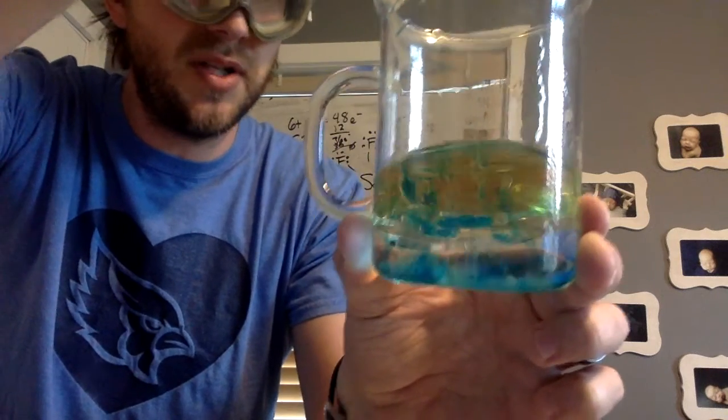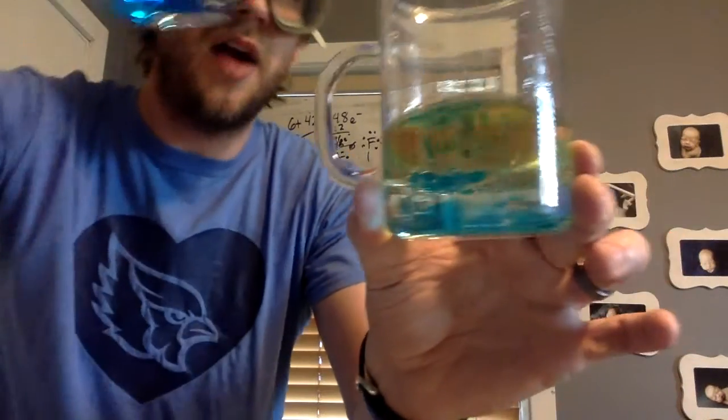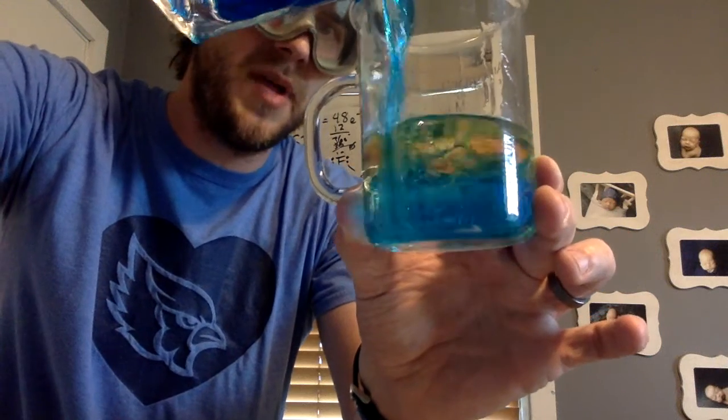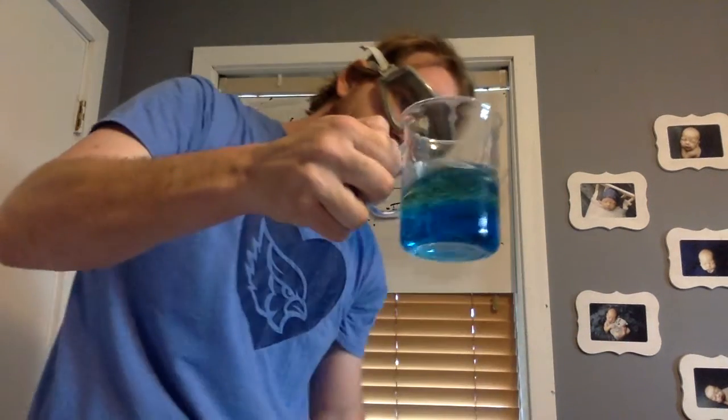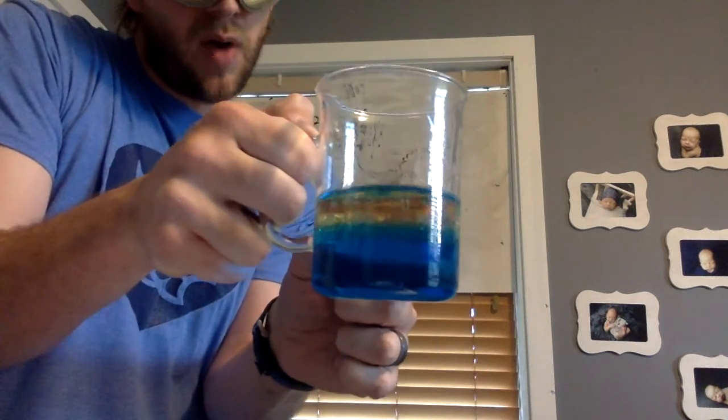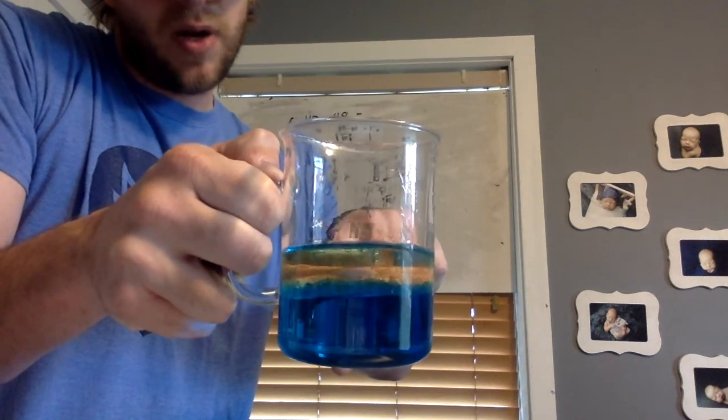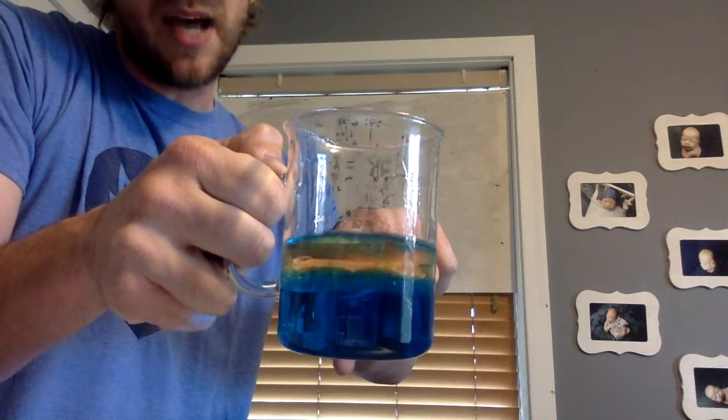But here's what you will notice: it does mix. You can see it already starting to mix. Our two polar substances will mix, but polar and nonpolar will not. And so I added an additional polar substance. It did mix with the polar water. I had nonpolar vegetable oil on top. It did not mix there.